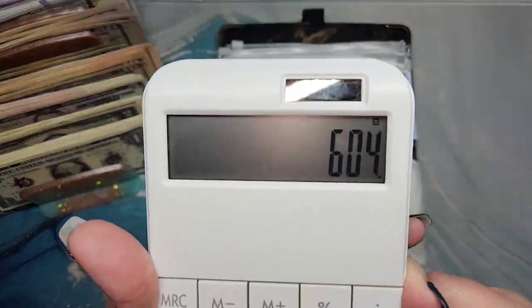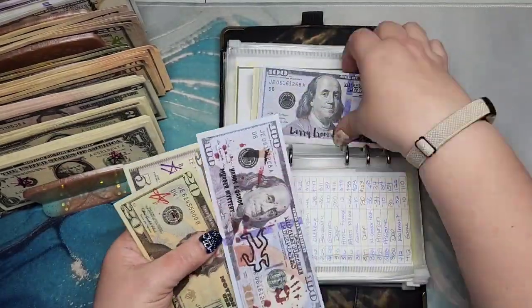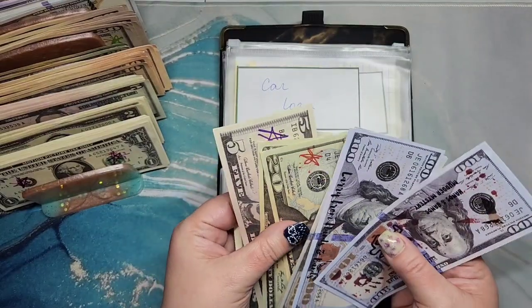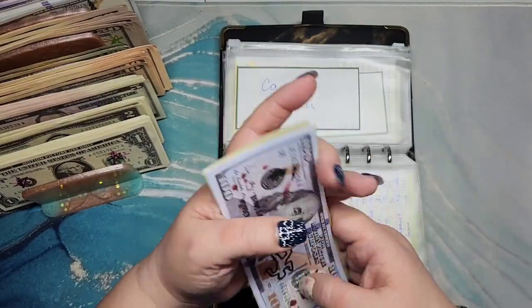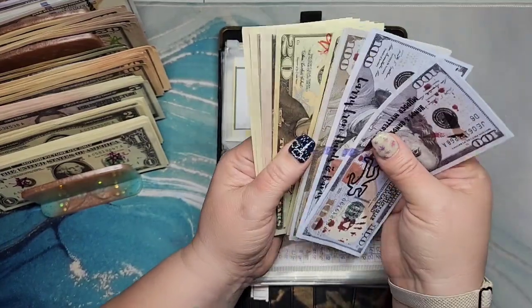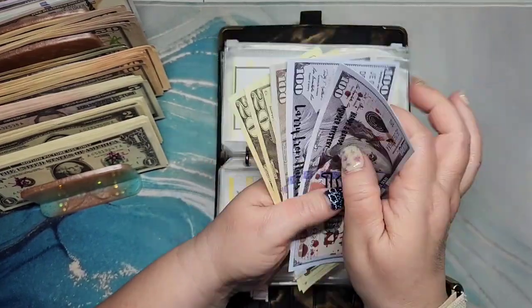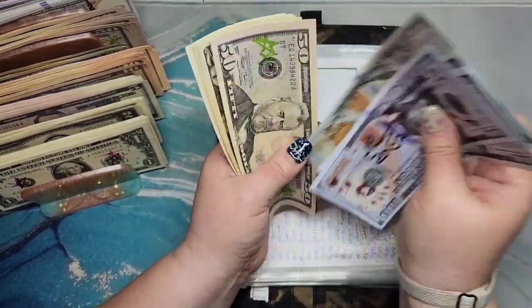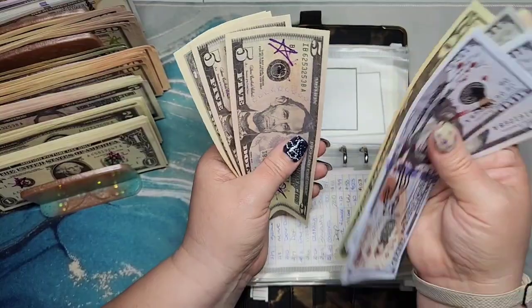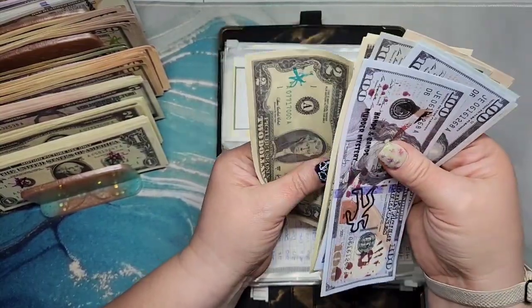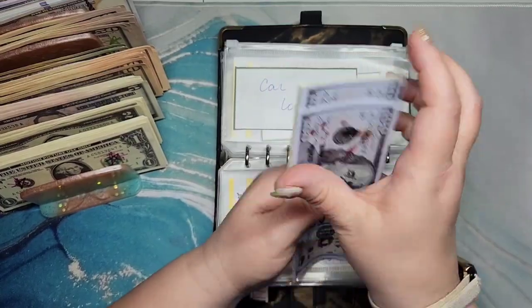We should be at 604. And actually, I'll probably put some more hundreds in here. I always run low on 20s, so 100, 200, 300, 400, 500, 550, 570, 590, 595, 600, 602, 604.